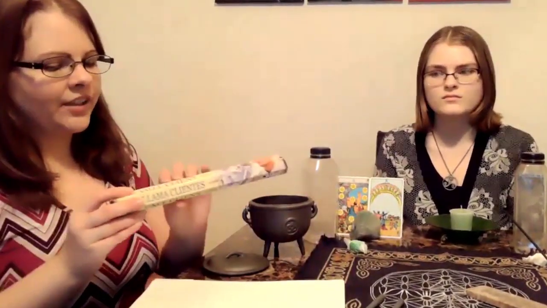We have two bottles. They are juice bottles, although you could just use water bottles that you have after drinking the water. We have incense, and specifically the Call Clients incense from Hem, which is a great brand, by the way. I love that brand of incense. Don't you think that's great?